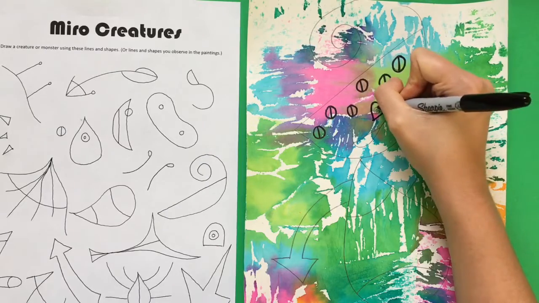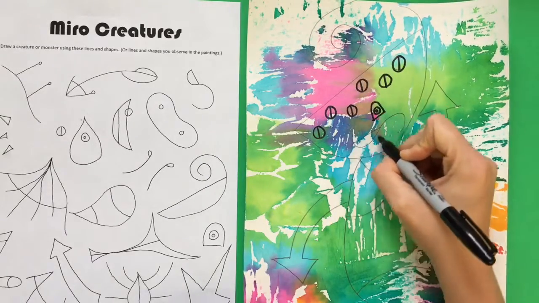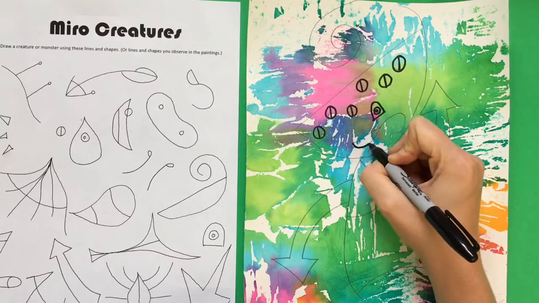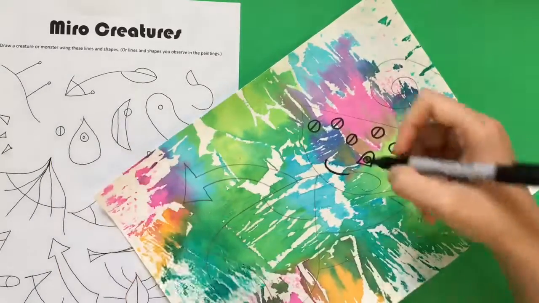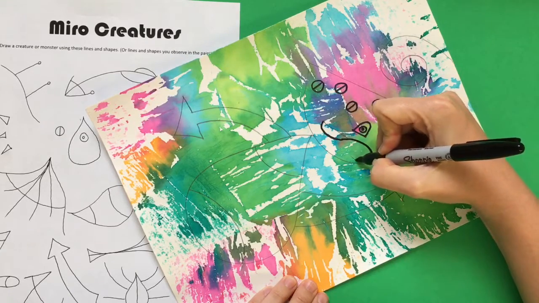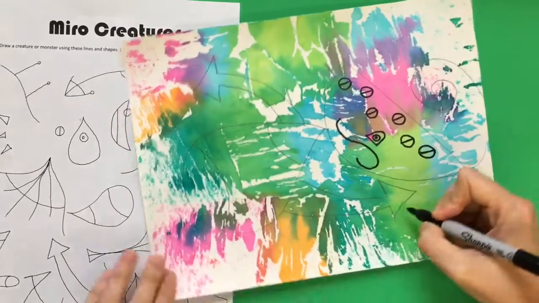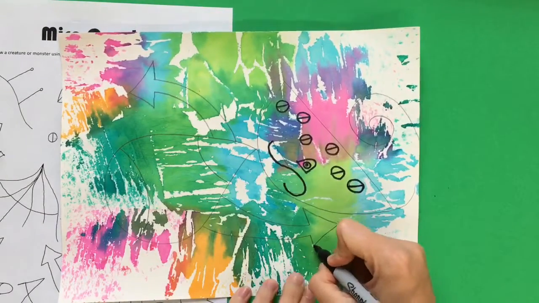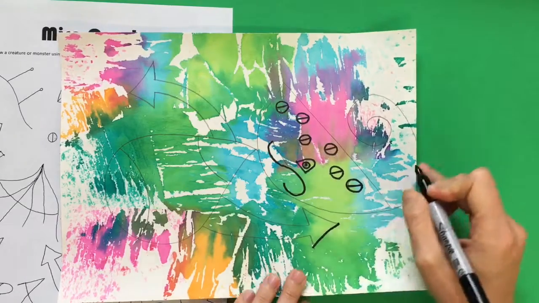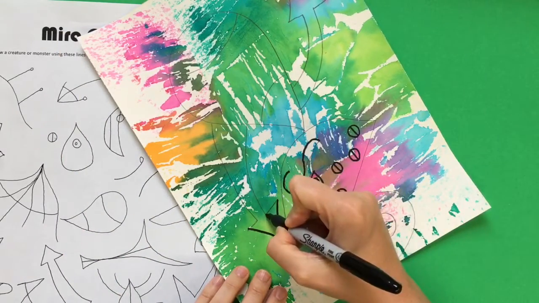If you get to a point where you are working on a line that's kind of curvy, I would suggest turning your paper to help you draw those big curvy lines. That's going to help keep your hand comfortable, and it's going to make it easier for you to trace over your pencil lines right on the line so that you don't have as much to erase at the end.